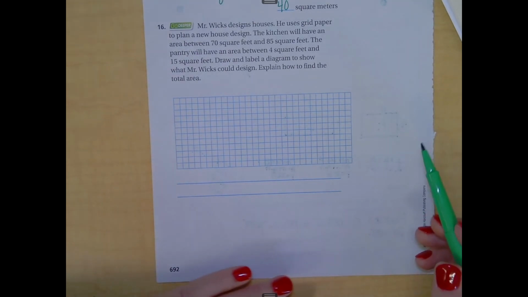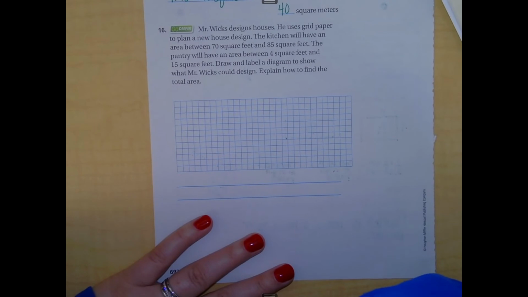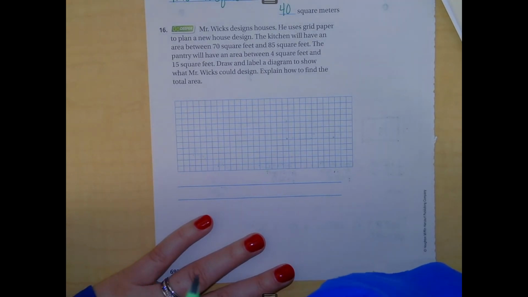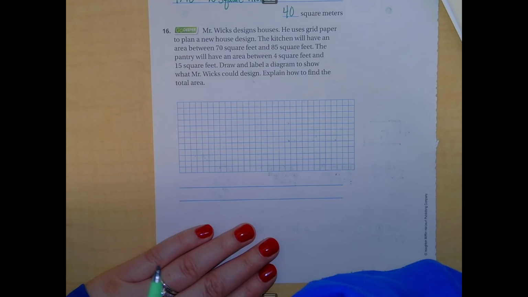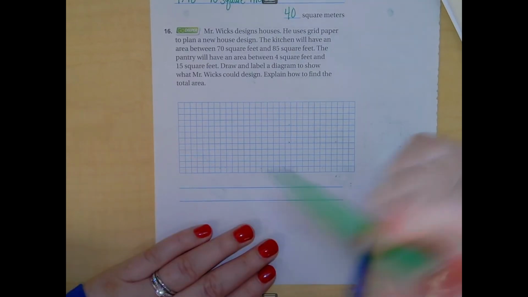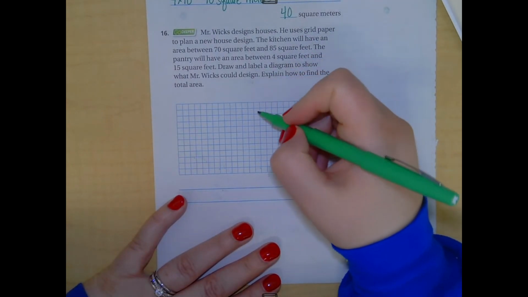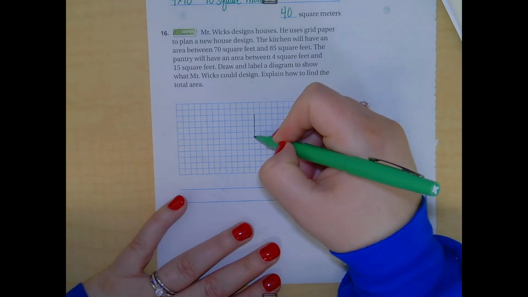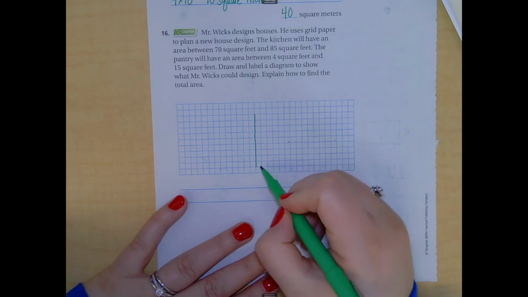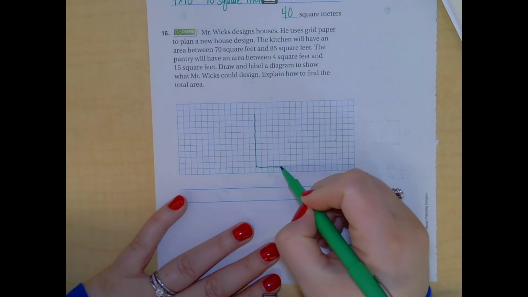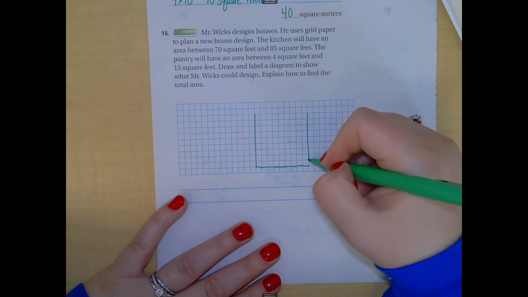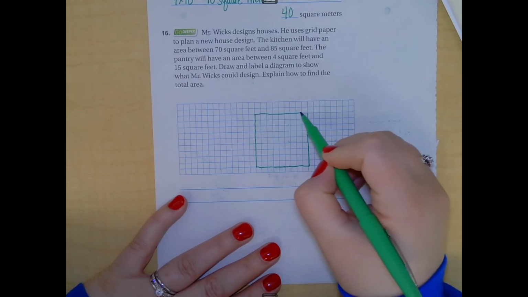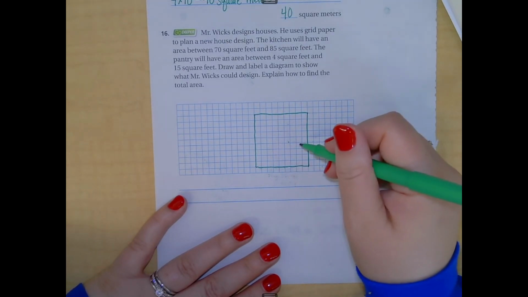Okay, so first of all, let's draw this kitchen. All right, so it could have an area anywhere between 70 and 85 square feet. Okay. Well, let's go big. Let's do 81 square feet, which I know would be 9 times 9 because we know our multiplication facts. So let's do a kitchen that is 1, 2, 3, 4, 5, 6, 7, 8, 9. And then 1, 2, 3, 4, 5, 6, 7, 8, 9. A nice big kitchen. Okay, so this is my kitchen, I wish.